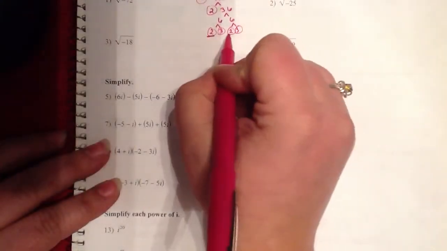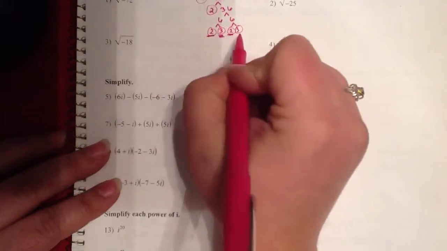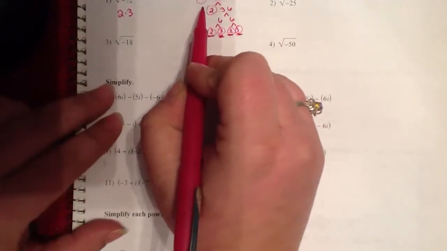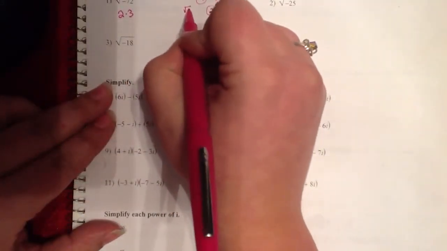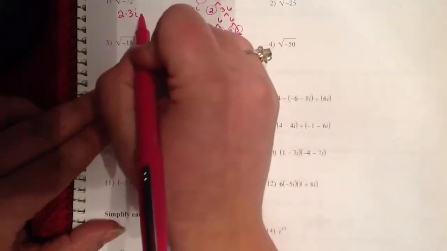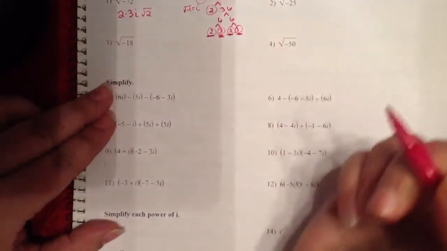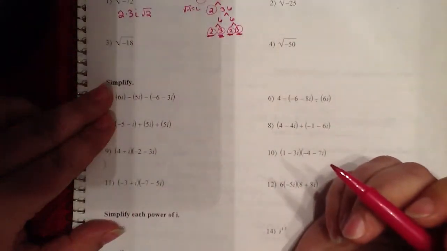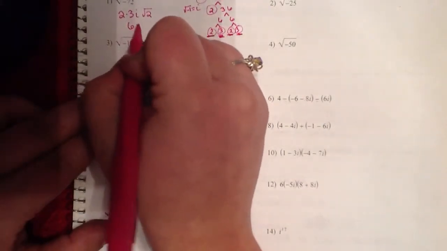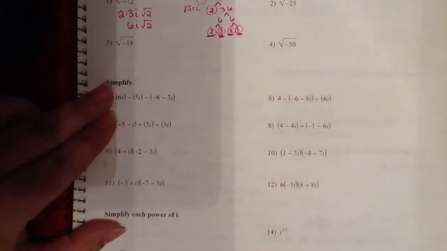So I have a 2 and a 2 here, and a 3 and a 3 there. So I'm going to factor my 2 and my 3 out. If you remember, the square root of -1 is i, so this -1 is going to give me an i, and then I still have this 2 under my radical because it doesn't have a pair to come out of the radical with. Then I need to multiply the things that are outside, so I have 6i square root of 2, and that's going to be my final answer.